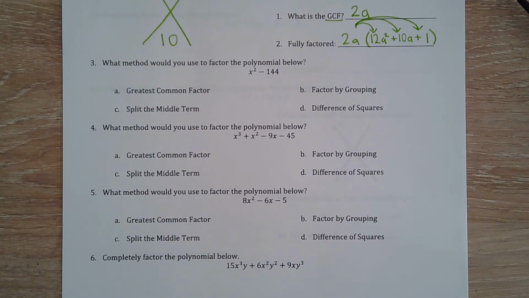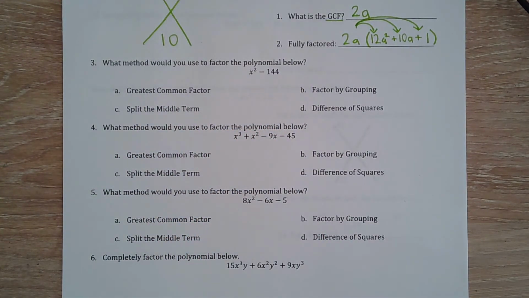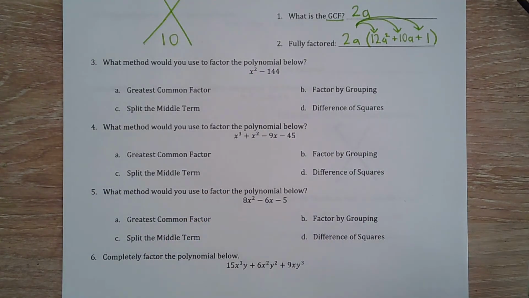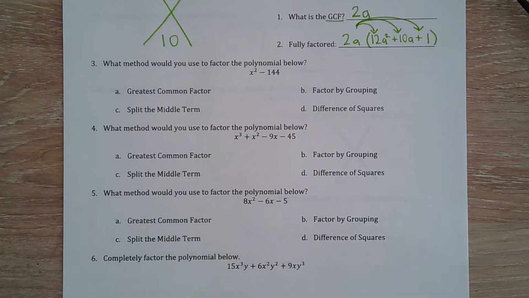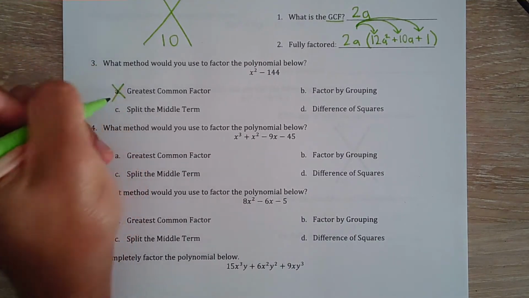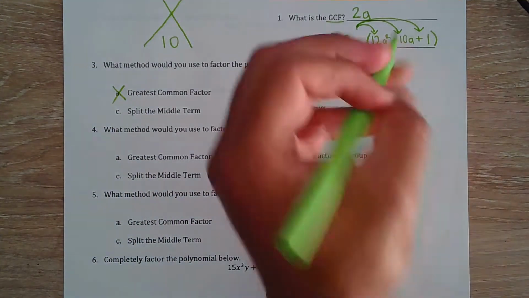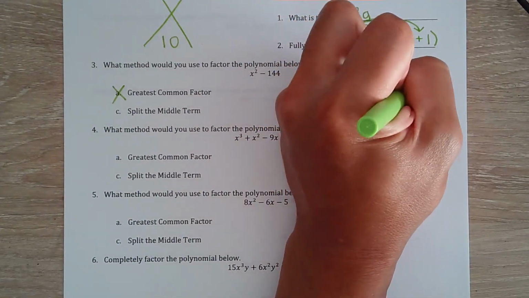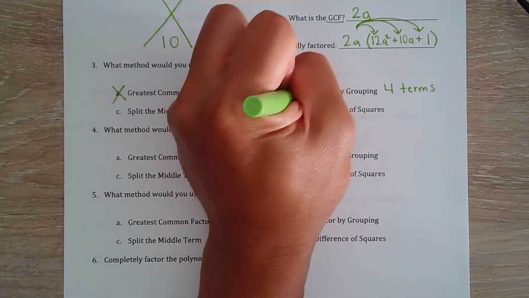But if you notice, there's not a greatest common factor with x squared minus 144, right? They both don't have an x. And this is technically 1, but there's no other common factor than 1. So that wouldn't be right. That's wrong. Factor by grouping. Remember, for factor by grouping, you need 4 terms. So we only have 2 terms right here, so that's definitely wrong.